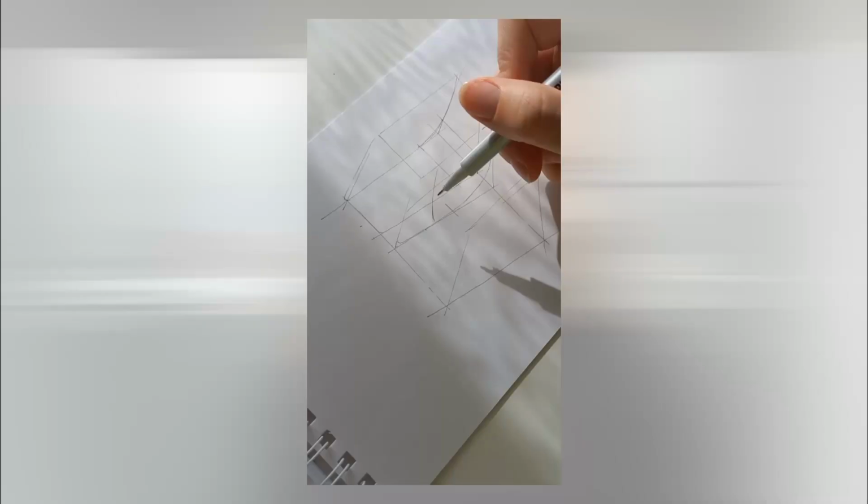So you might think, what should you do next with all of this? Well, start sketching some simple shapes inside those cubes that you've practiced in the previous exercise. So let me show you an example.